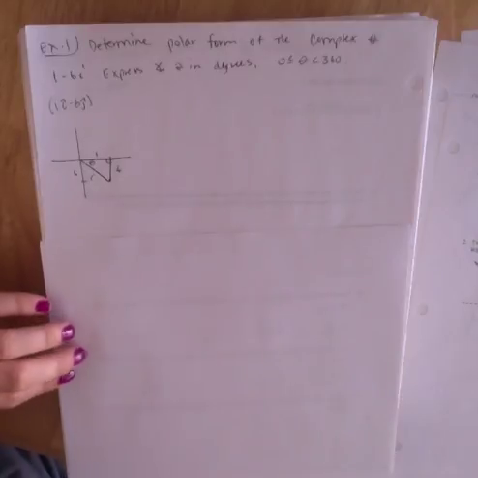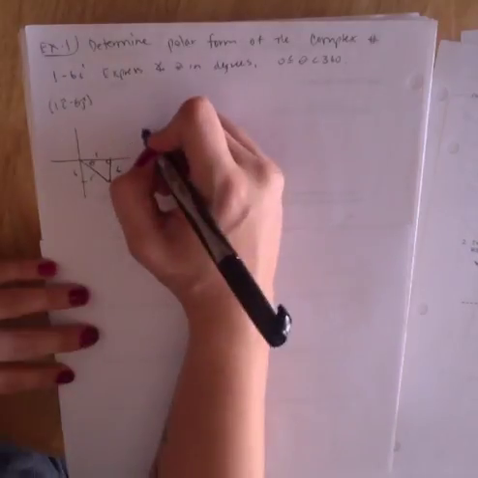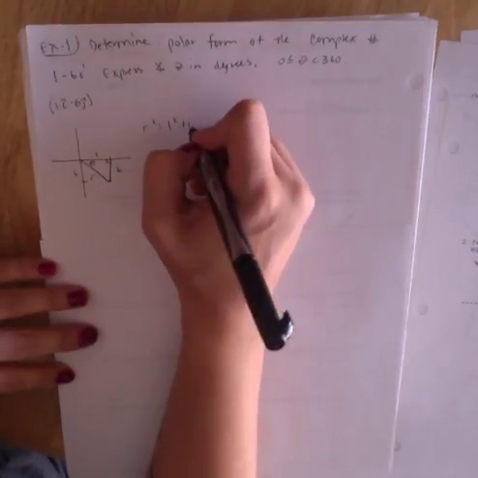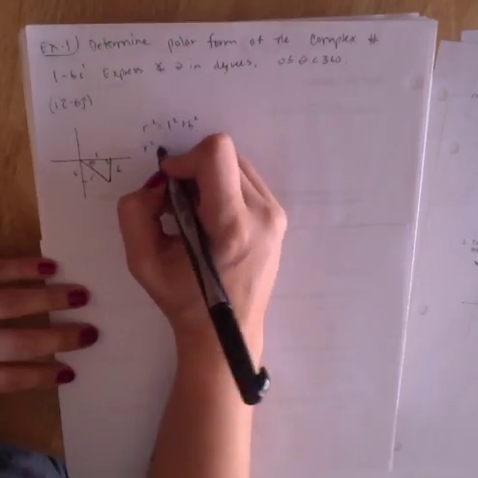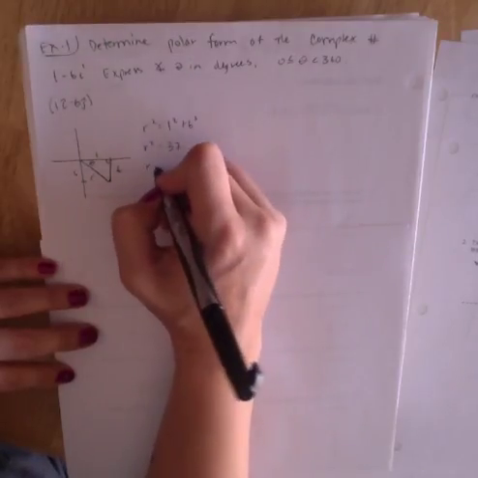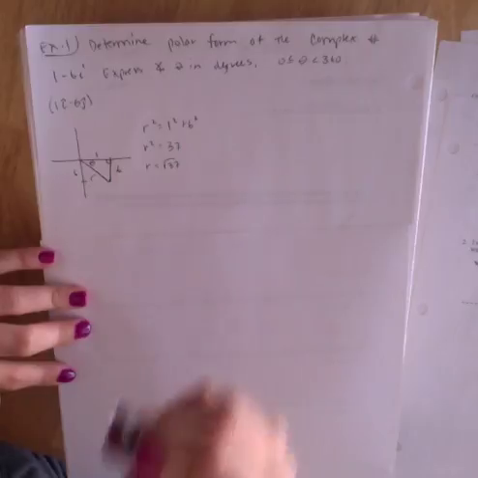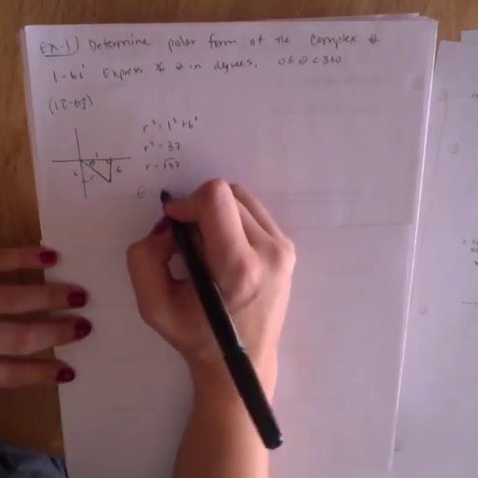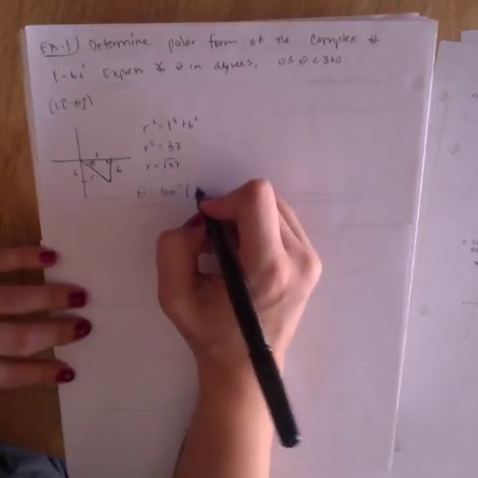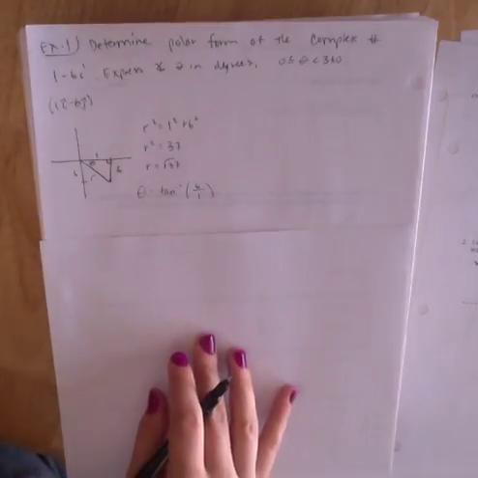This is my r. I solve for r the same way. r squared is 1 squared plus 6 squared. So r squared is 37, so r is the square root of 37. Okay, I am going to leave it as the square root of 37. There's no need to change it, okay? And theta is the inverse tangent of opposite over adjacent. Now if I do that, make sure that you are in degrees.